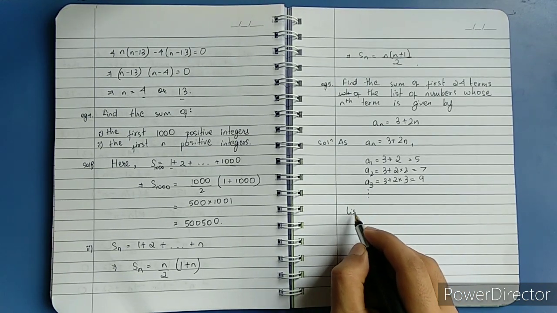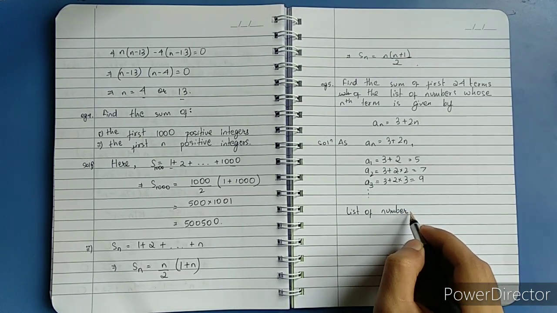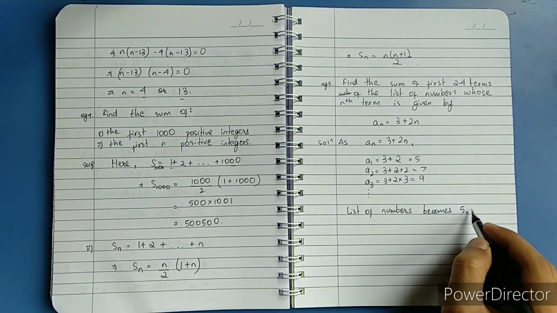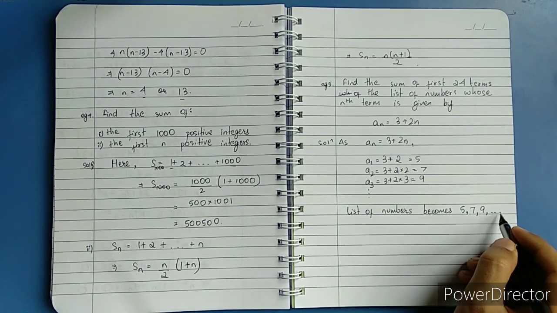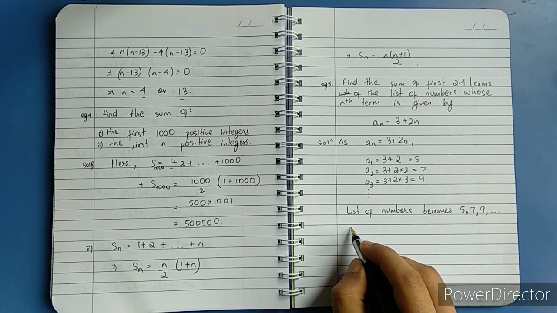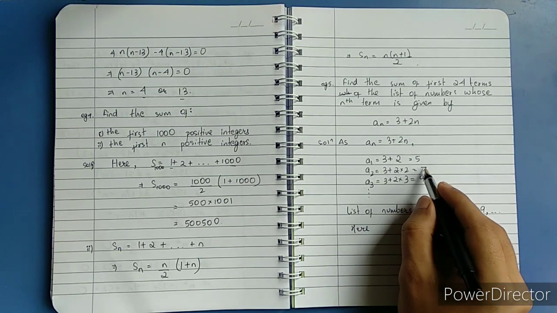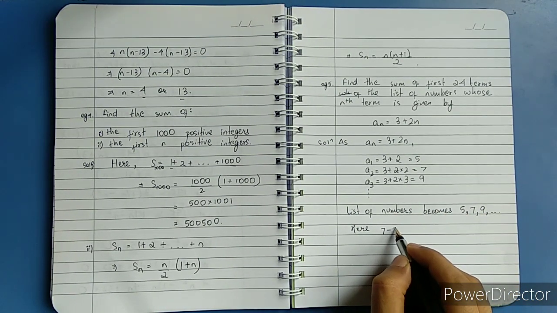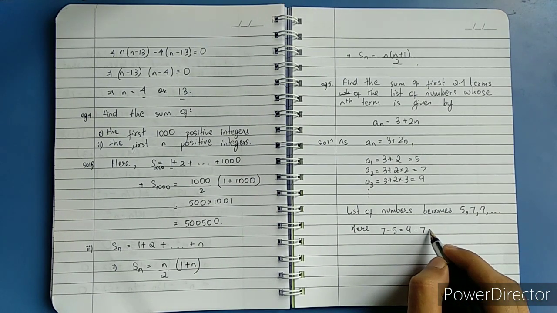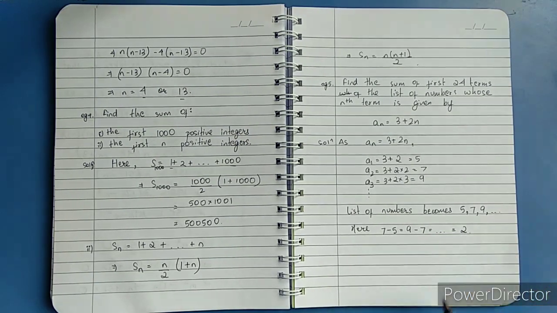So the list of numbers becomes 5, 7, 9, dot dot dot. So here, see, if we subtract two consecutive terms, 7 minus 5, this is the same as 9 minus 7, which is equal, and all these are equal to the value 2.